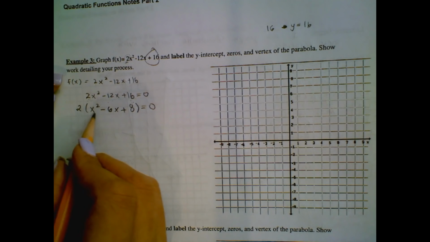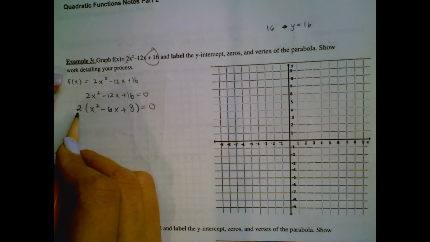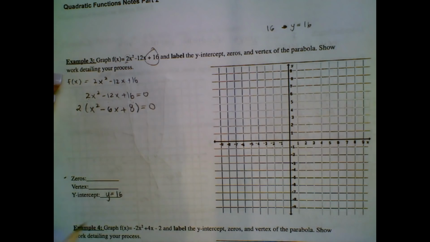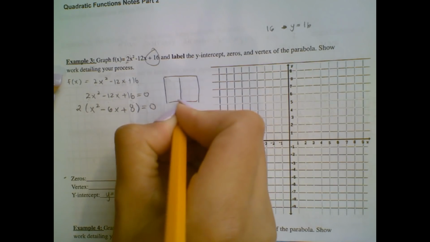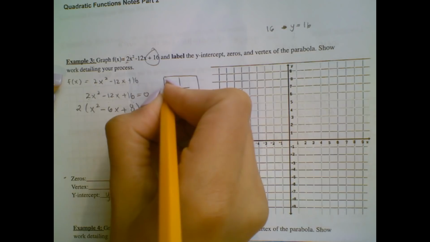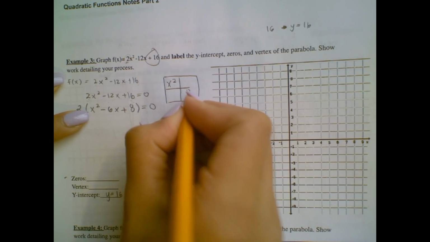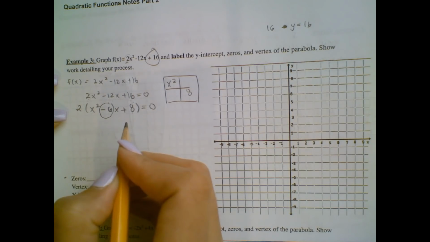So now basically what I got to find is the zeros of this function, because I pulled out the 2, and that's not going to affect my zeros. You'll see why in a second. So let's go ahead and do the box method. I'll do it right here. We're just doing it for this one, x squared and then 8. So what I'm looking for is what multiplies to give me 8 but adds to give me -6.